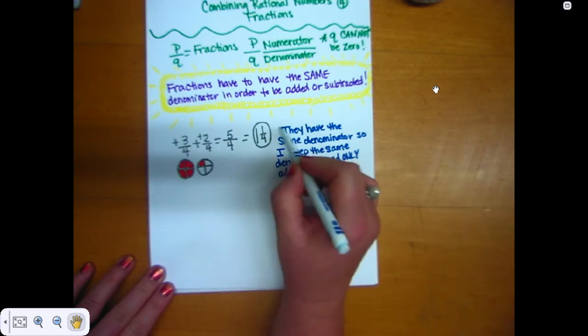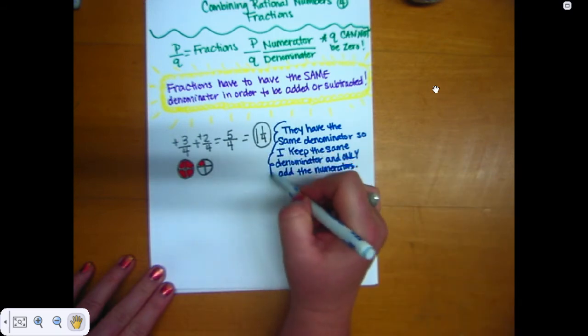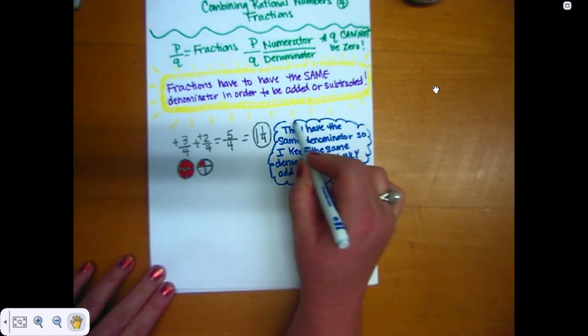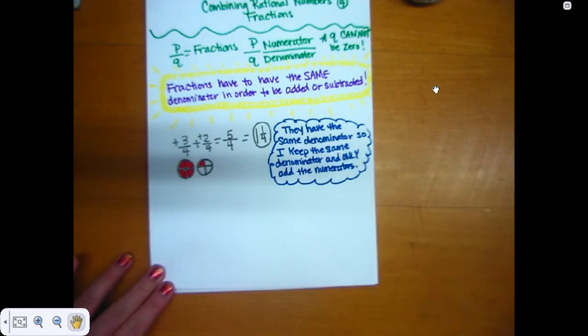And I call this my thought bubble, so I just kind of make it like one of those little thought bubbles that you see in comics. This is what I'm thinking. They have the same denominator, so I keep the same denominator and only add the numerators. Please don't add the denominators. I noticed at the beginning of the year, several of you did that, and you can't do that. So make sure you're not adding denominators.